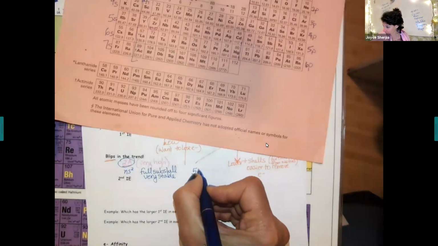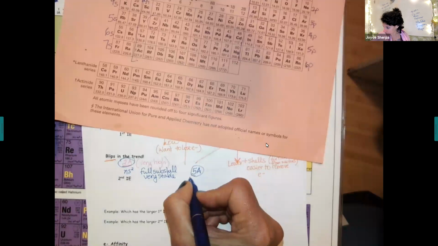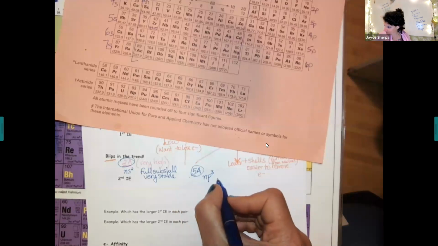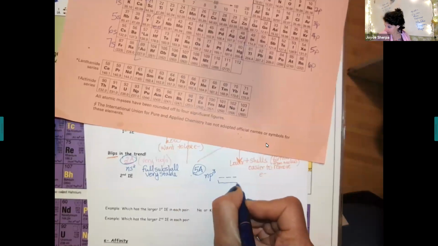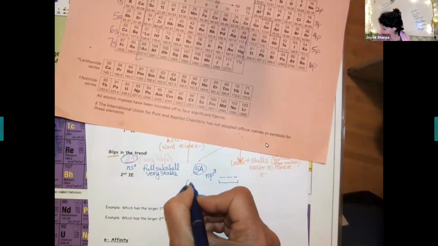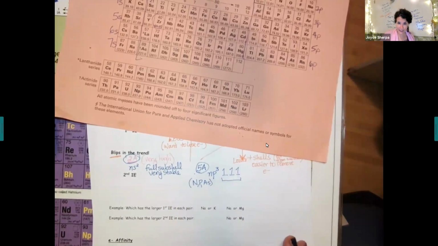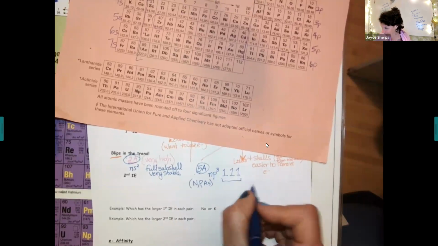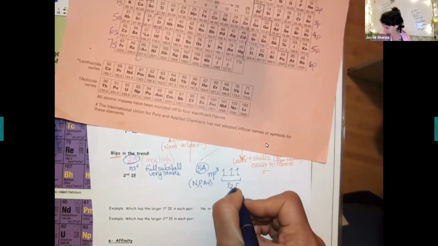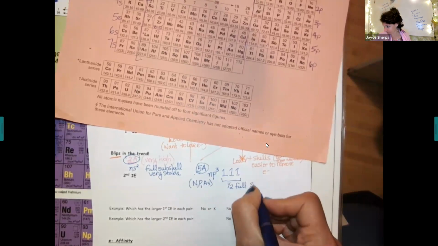The other blip is, I'm going to call it the 5As or nitrogen's family, when we get NP3. And what's happening there at NP3, so this is like nitrogen, phosphorus, arsenic, etc., is you have, really missing having a board where I can make a mess, a half full subshell is very stable.